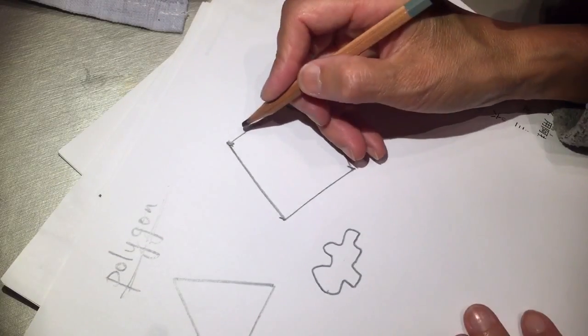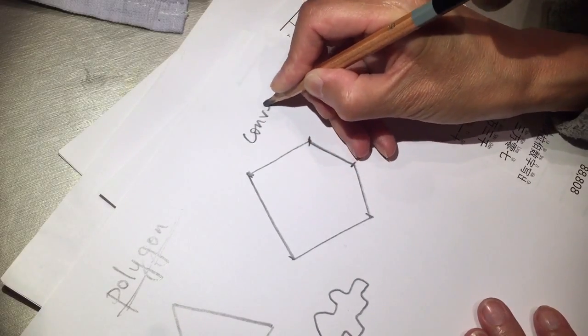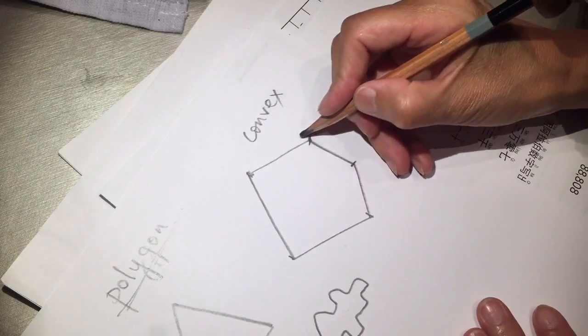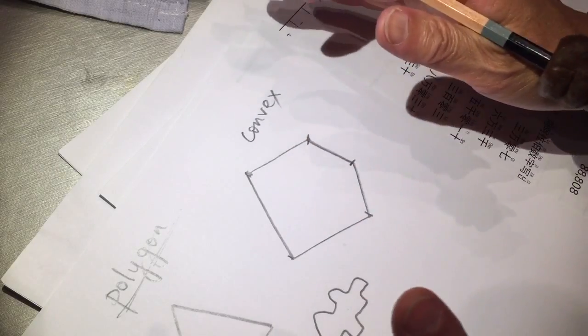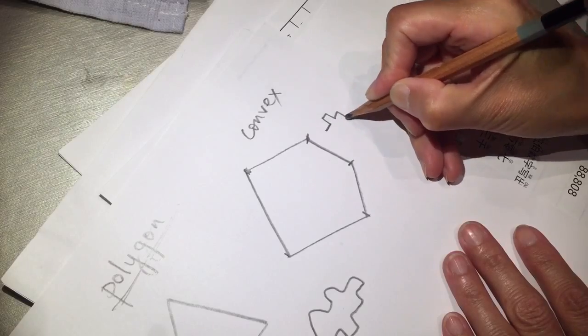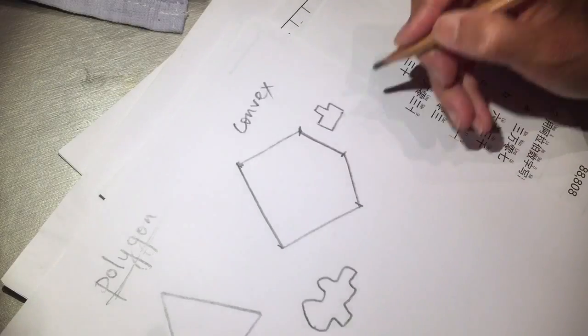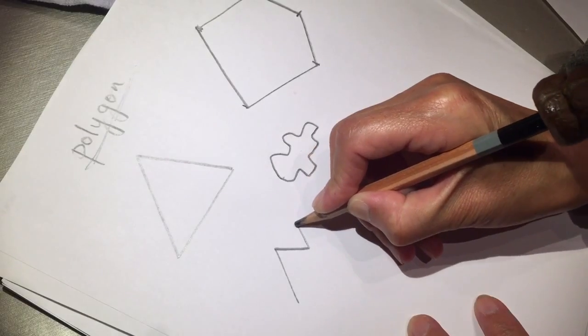And the polygon can be convex, which is all going outside. In Chinese, we have this word, 凸角. And there is another shape of polygon.